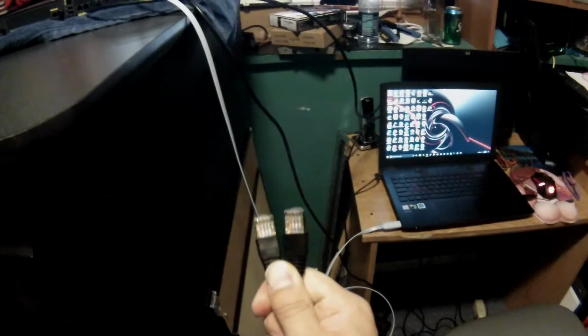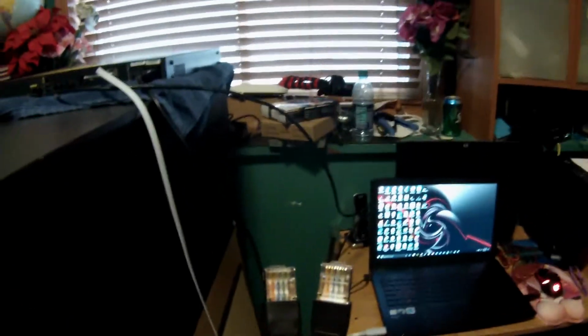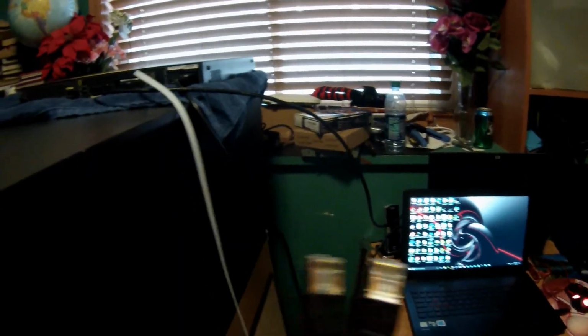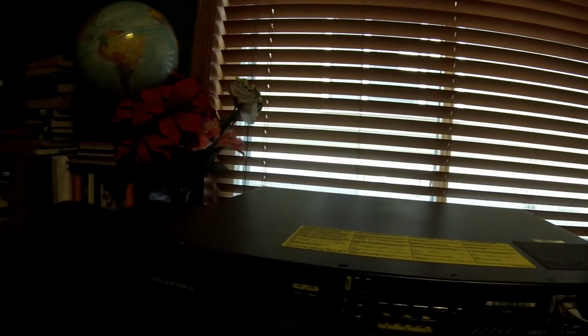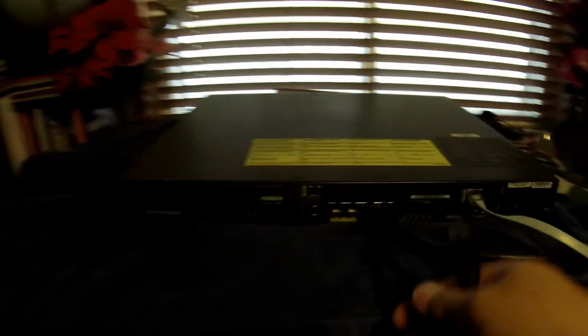So I have made two RJ45 cables. It's both straight throughs, as you can tell here. I've already plugged the serial cable in. I've plugged the cable that's gonna go to my cable modem into gig port 0/0, and I'm gonna plug this straight in onto my laptop.